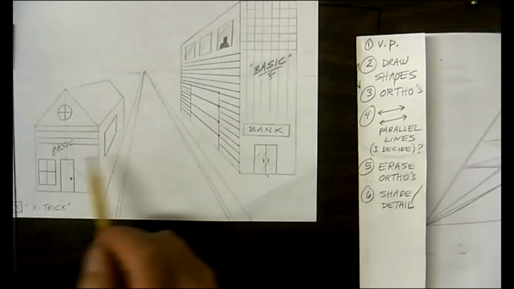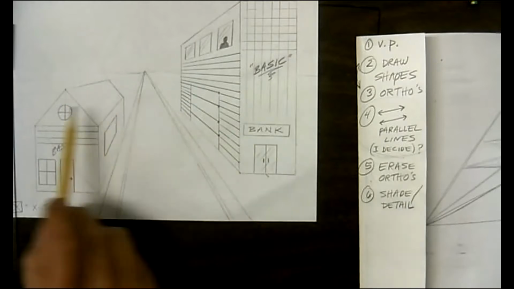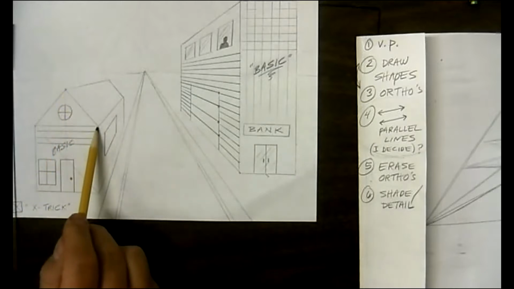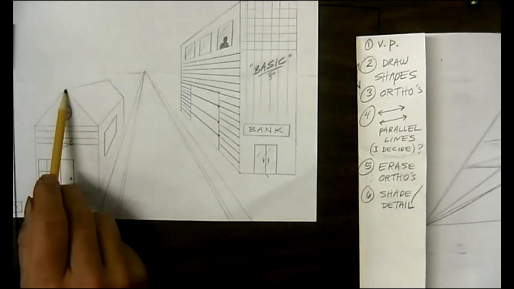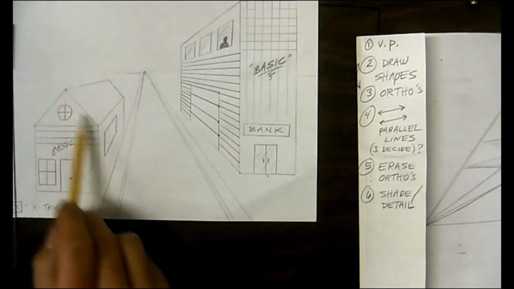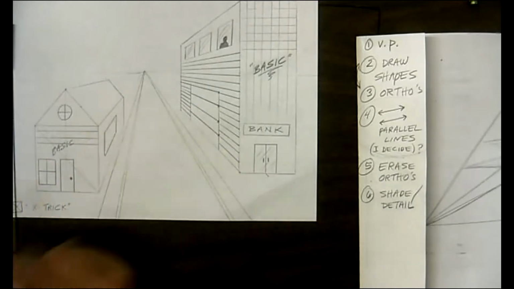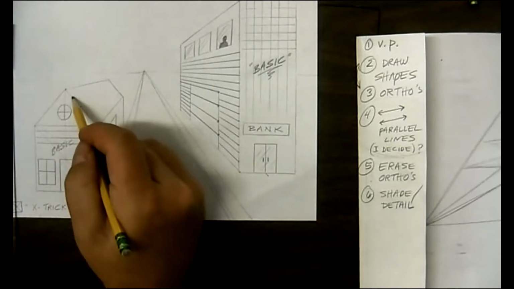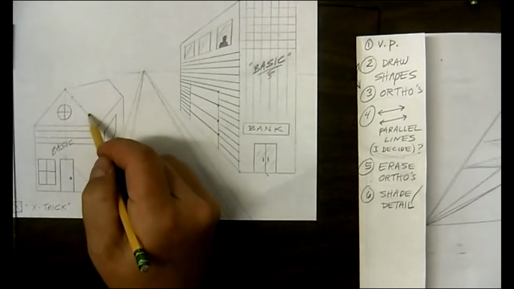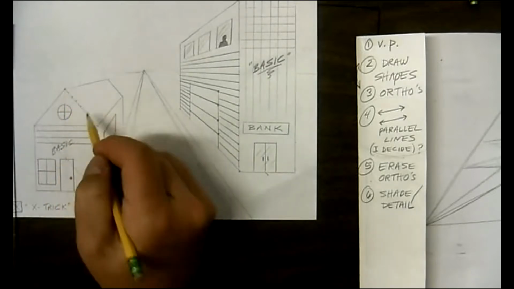So let's do another test. Let's see if you can put roof lines on here. Look at this segment from the rooftop down to the eave. Call this the ridge to the eave. And let's do this. Let's divide it into sections. Just dividing it in half. And I'll divide it into quarters. And then I'll divide it into eighths.